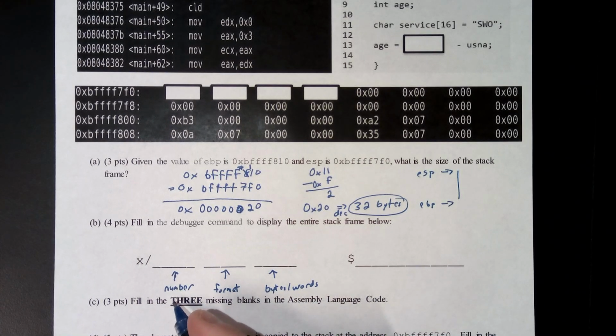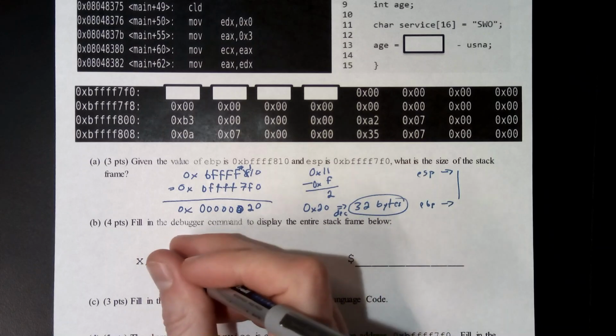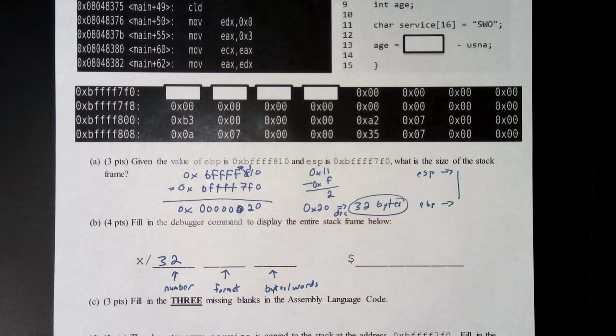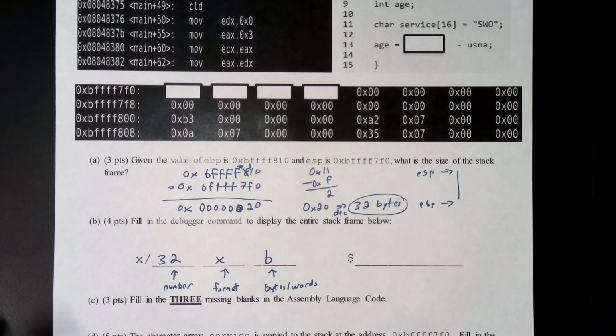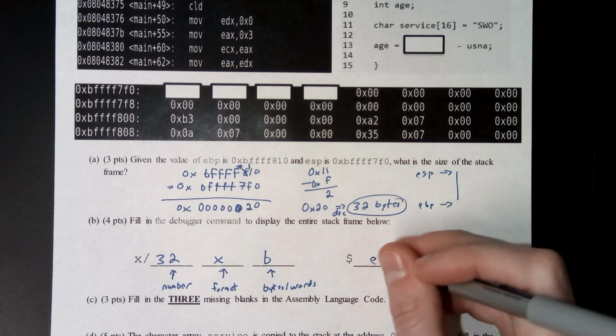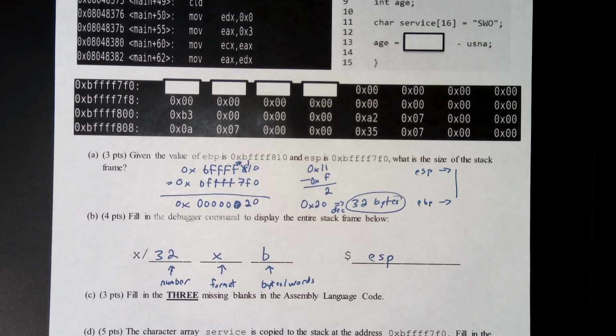So number of things, we want to print the entire stack frame, so we're probably going to default to 32. We're going to print it as hex because it's not telling us an explicit way to show this, right? And we're going to say bytes. So 32xb. We could also divide 32 by 4 and do 8xw to get words instead, and that would also suffice. A bunch of different ways that we could do this. Here, we're going to use ESP because we're going to print starting from ESP down 32 bytes, and that'll show us the entire stack frame. So this is the address from which we're printing everything.